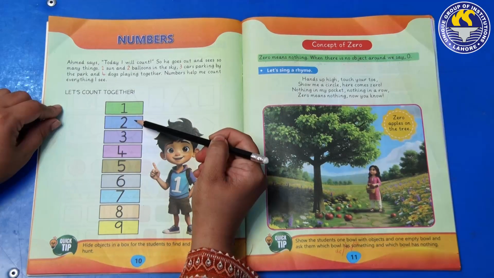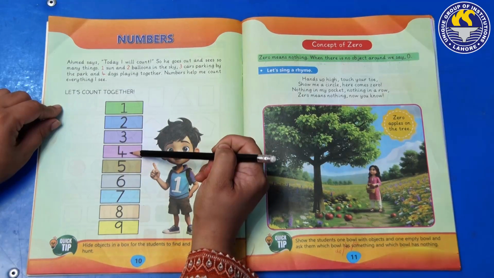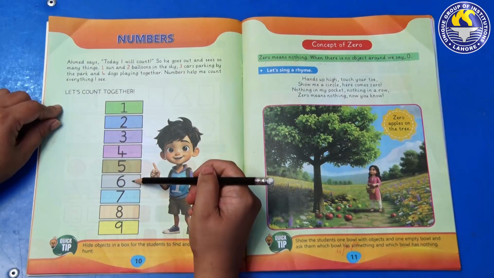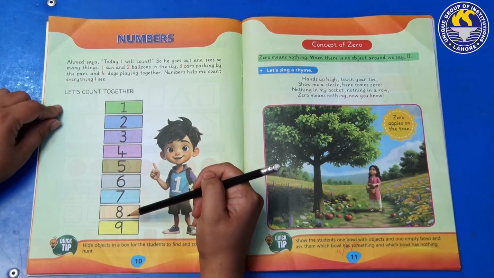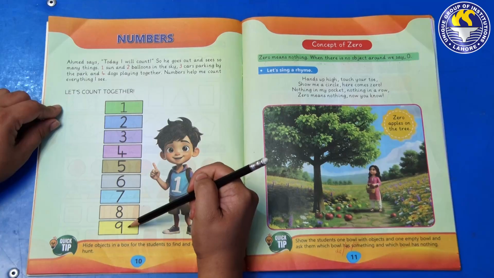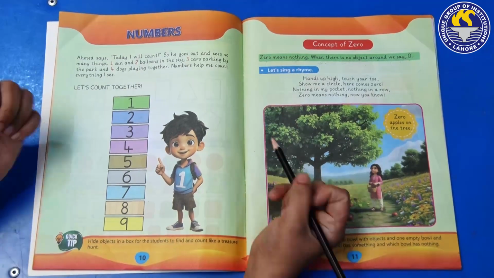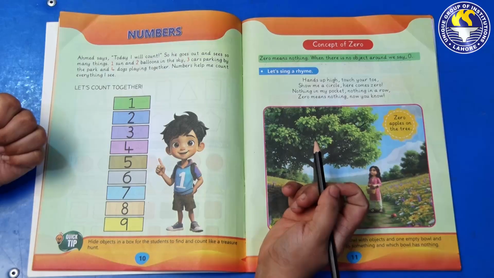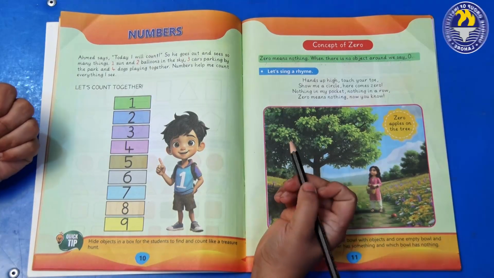1, 2, 3, 4, 5, 6, 7, 8, 9. Okay, now I'm going to teach you the concept of zero. You all have to repeat after me.